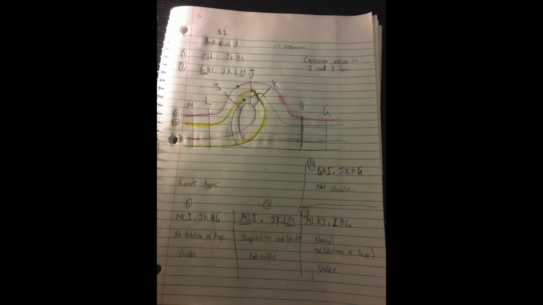For gamete number 2, we can tell it's not viable because there's a duplication of the M and L allele in the chromosome. For number 3, we can tell it is normal and viable because there's no duplication or deletion. For number 4, we can tell that it is not viable because there is a duplication of G and H in the chromosome and a deletion of certain alleles.